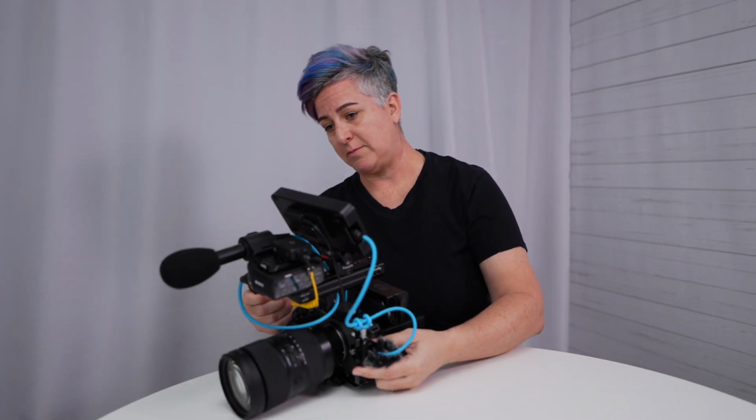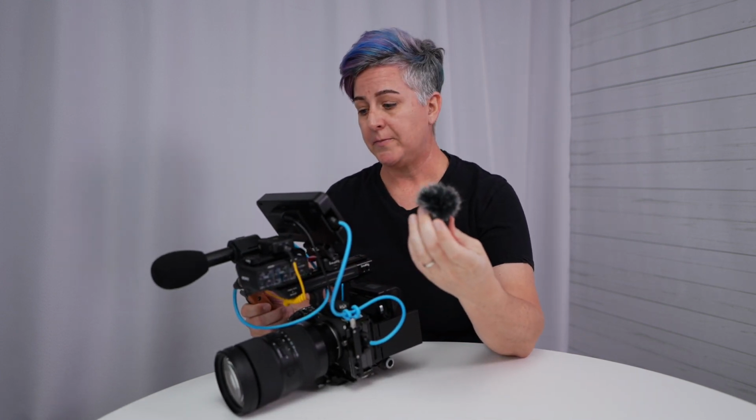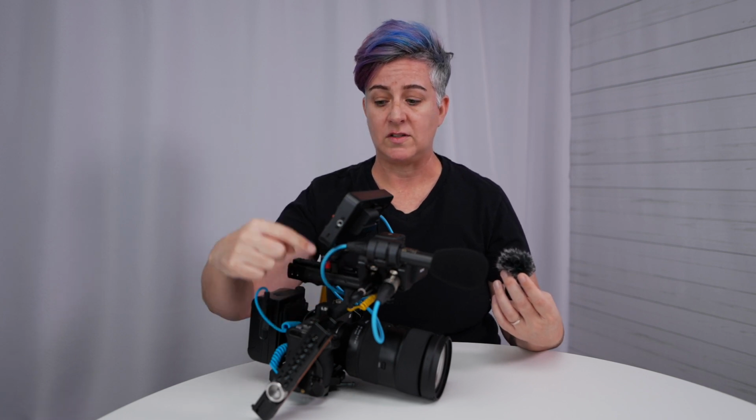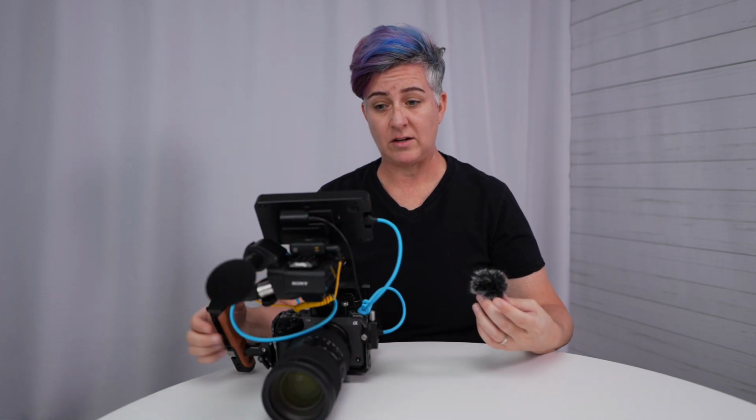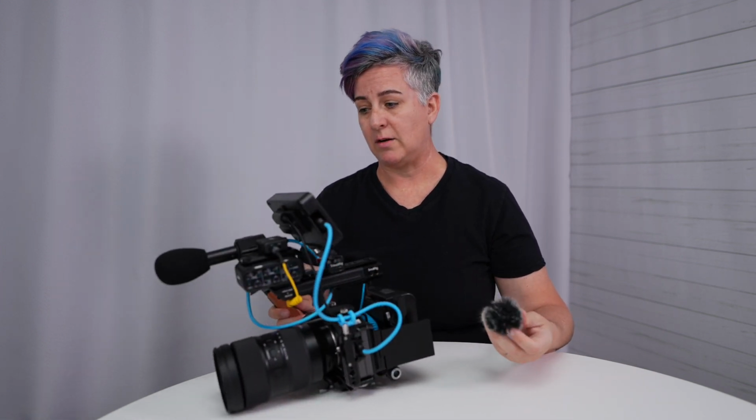But what I'm also doing is I have a wireless microphone. I don't know if you can see it up top here. There it is. That's the receiver. This is the transmitter. And on the other side of this camera, I have two inputs going into this top handle on the camera. I do have an alternative. If you don't have a top handle, I'll show you what that looks like here in a moment.